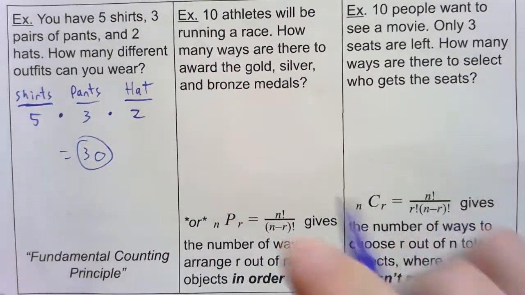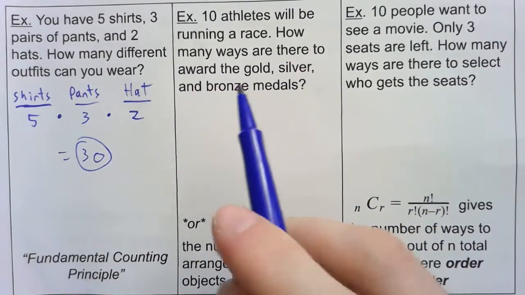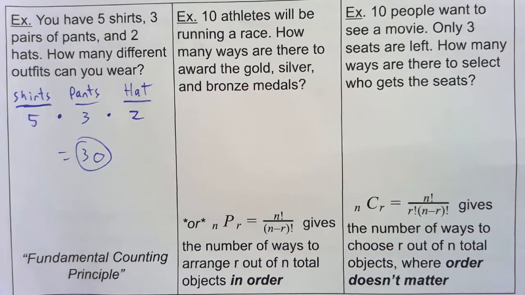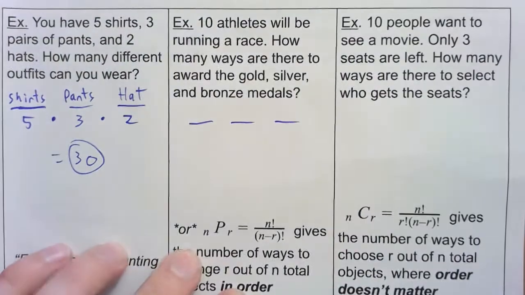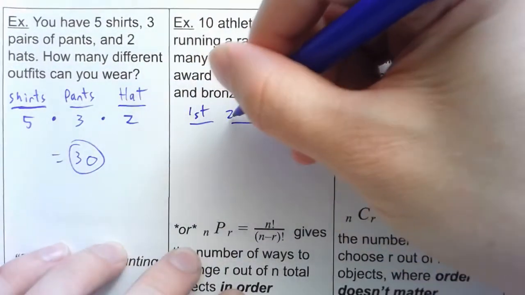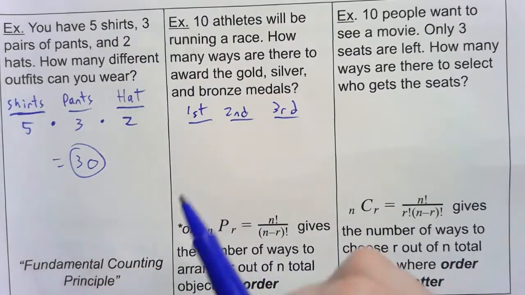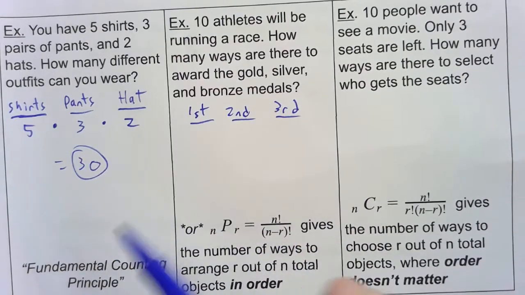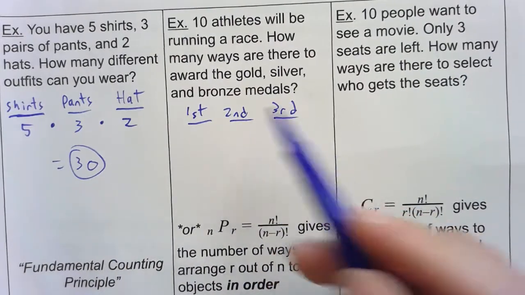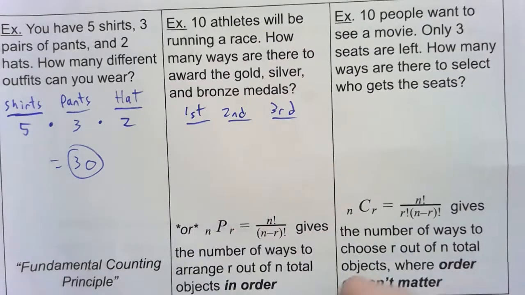All right, so now let's say we've got 10 athletes running in a race. How many ways can we award the gold, silver, and bronze medals? So we can actually do this in the same way. Gold, silver, bronze, that's like first, second, third place. And these are different. You can't win both first and second place. You can tell the difference between second and third place. First and second place, one person's a lot happier than the other person. These are different things.